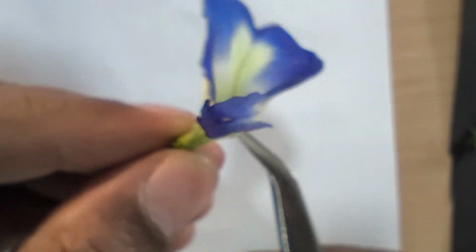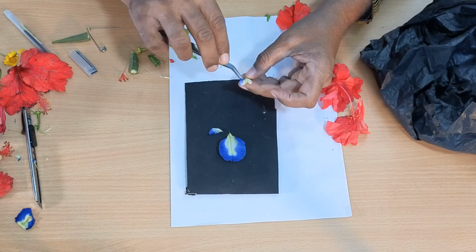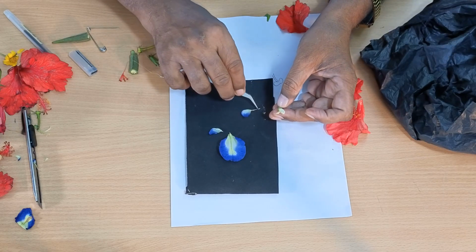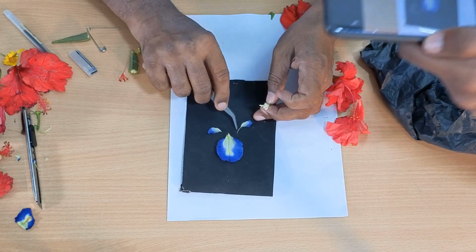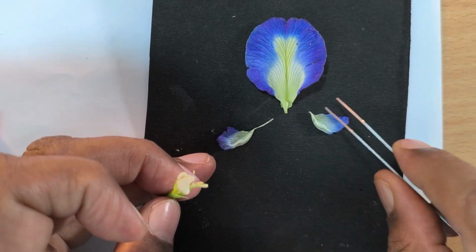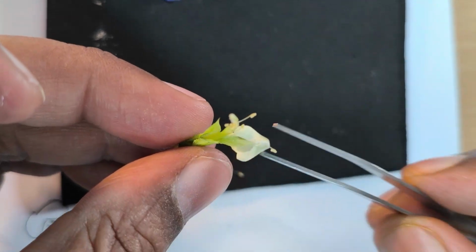So first let me take the standard petal, and then let me dismantle the wing petal, and we have to do this carefully because the wing petal encloses the keel petal, and this keel petal is boat shaped.